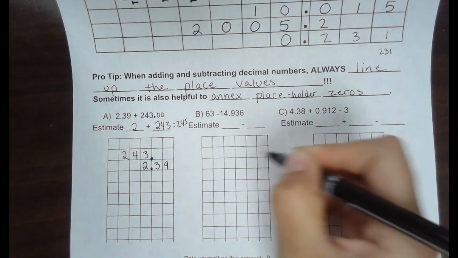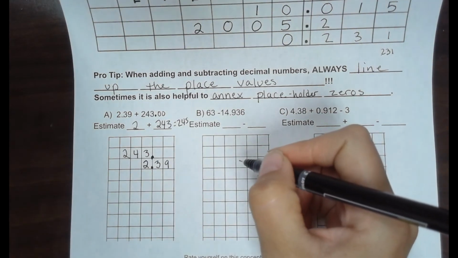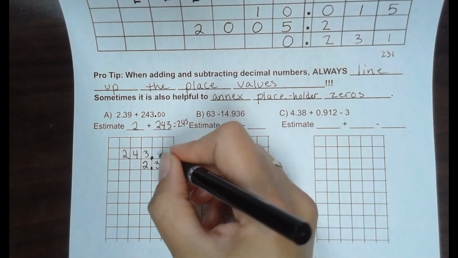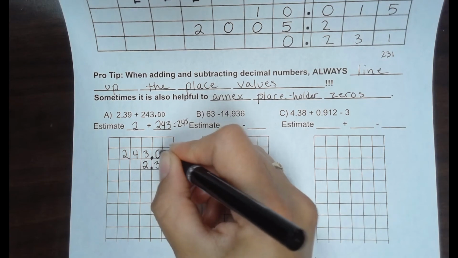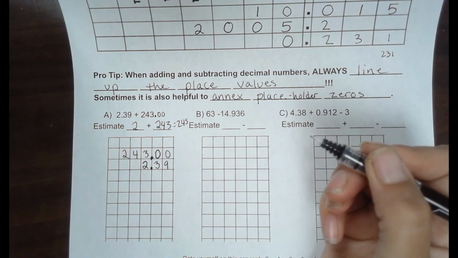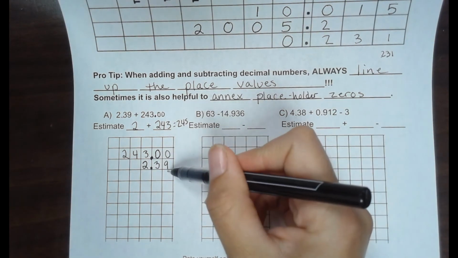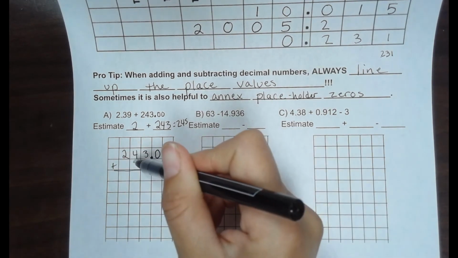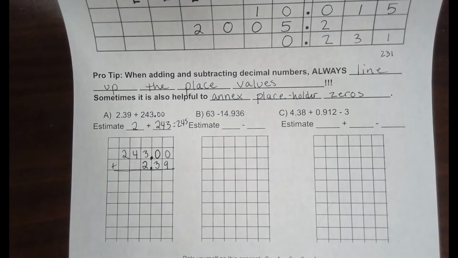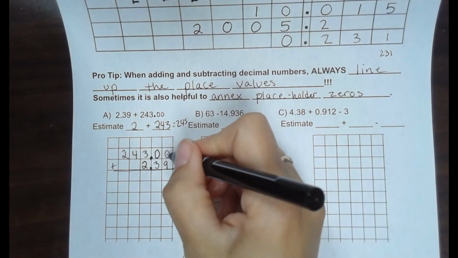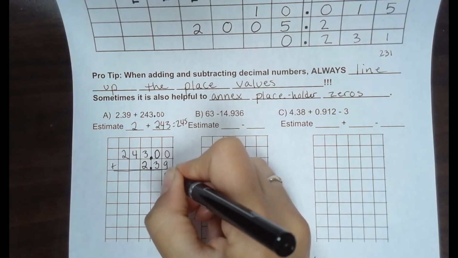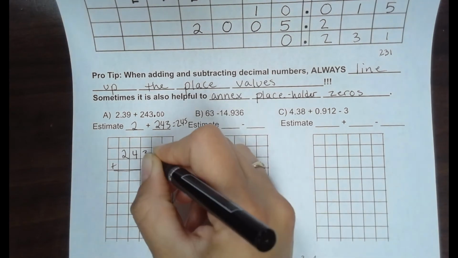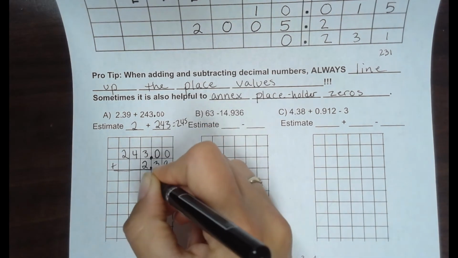2 and 39 hundredths. Now, just to make it easier on myself, it's nice to have a placeholder 0 here and here, just so I don't miss anything. That way I see all the things I'm putting together. Just like it's possible if I want to, I can write a 0 here and a 0 here. So 0 plus 9 is 9. 0 plus 3 is 3. 3 plus 2 is 5.